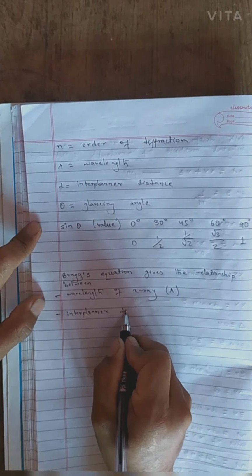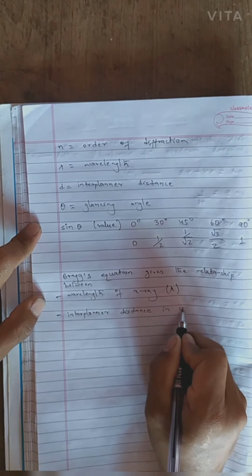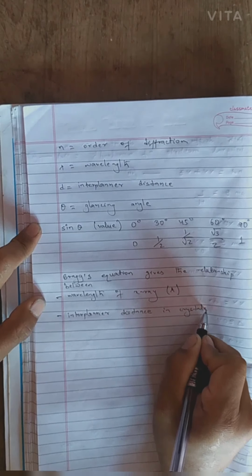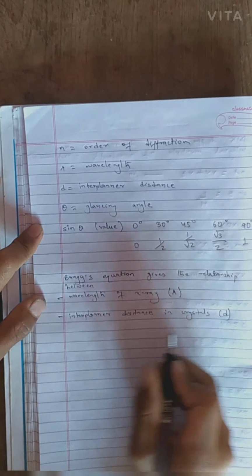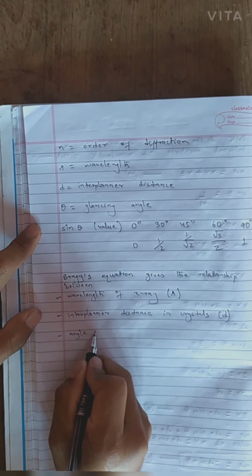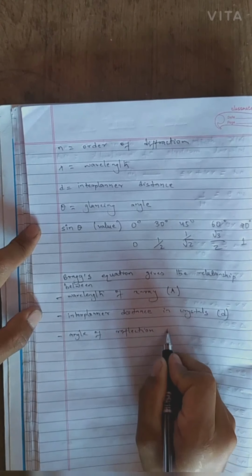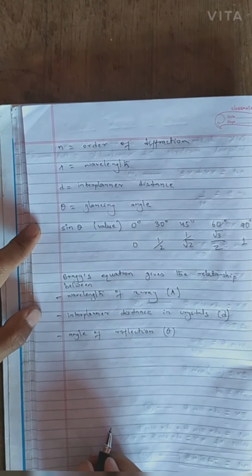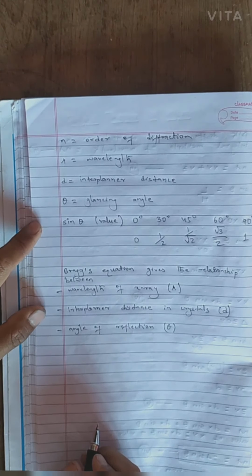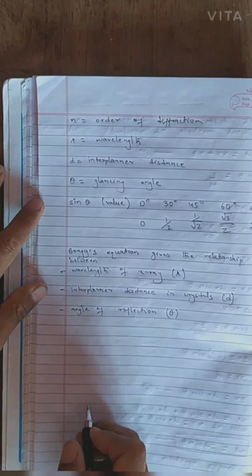So Bragg's equation gives the relationship between the wavelength of X-ray, that is lambda, and second, the interplanar distance in crystals, that is d, and third, the angle of reflection, that is our theta. So this is our complete details about Bragg's law under X-ray diffraction.